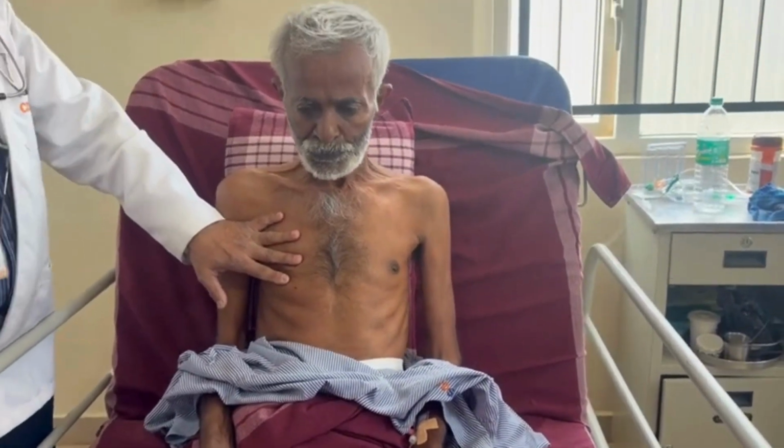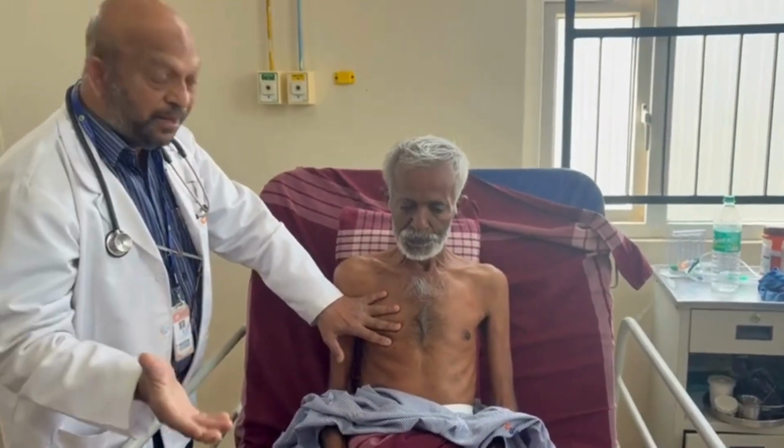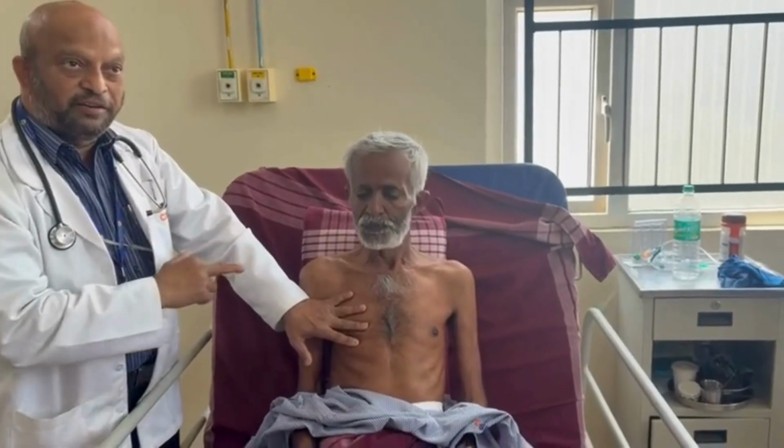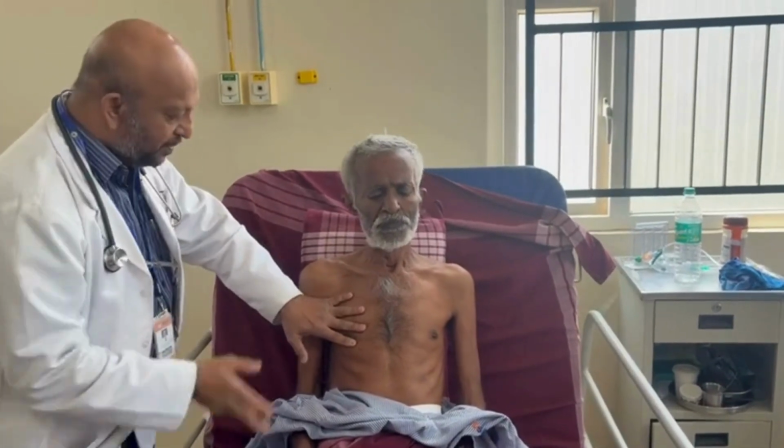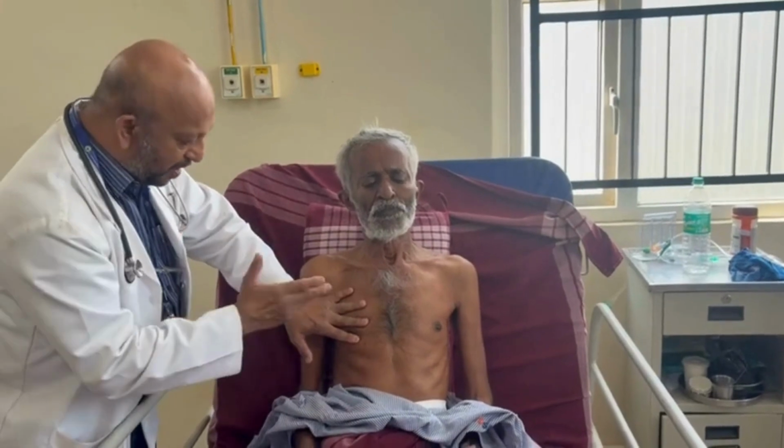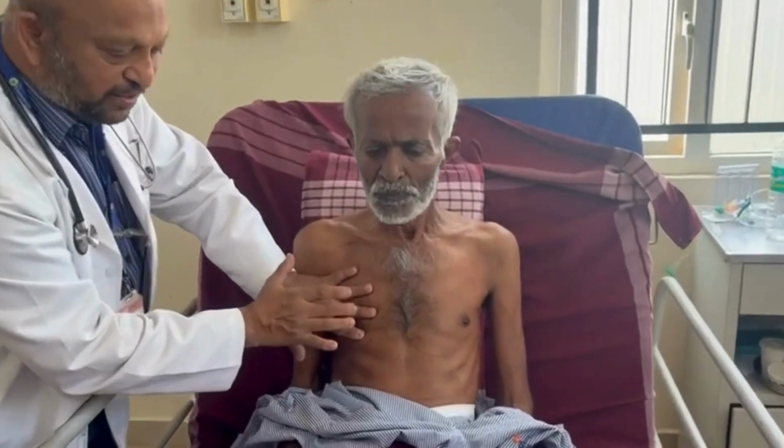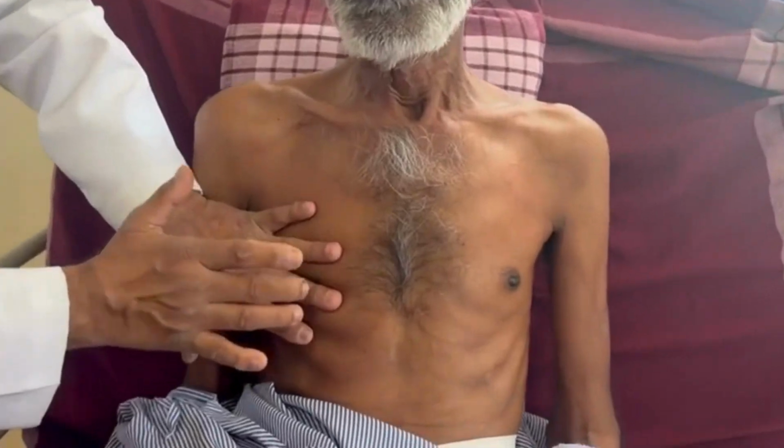You train the patient, he should understand what you are talking about. It's okay. Now he understood what he is supposed to do. Then you do the test. Third space it is dull to percuss. Fourth space dull to percuss.